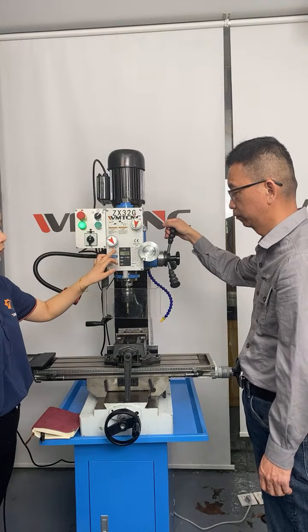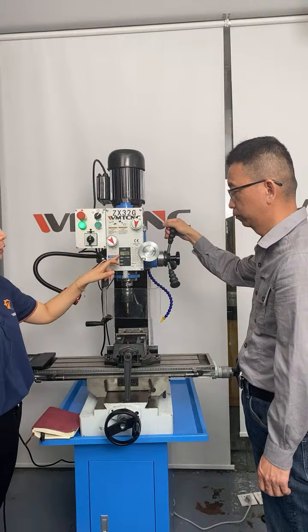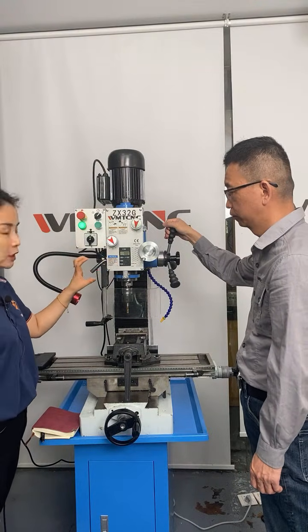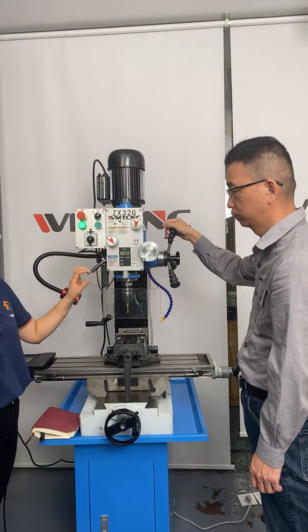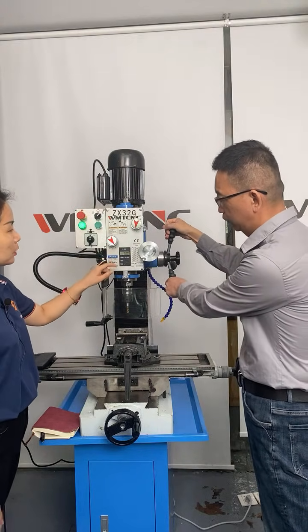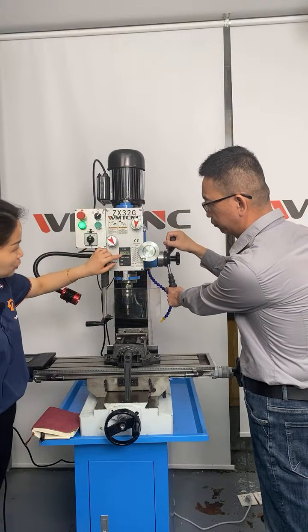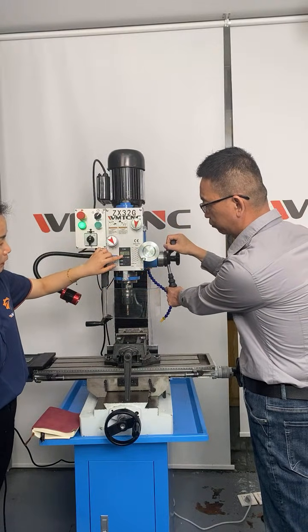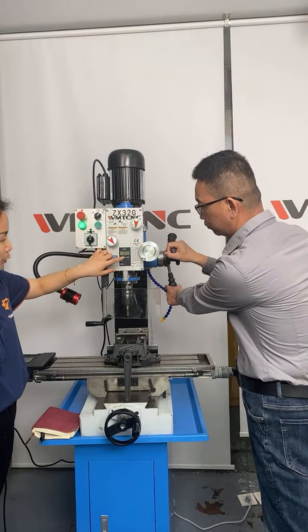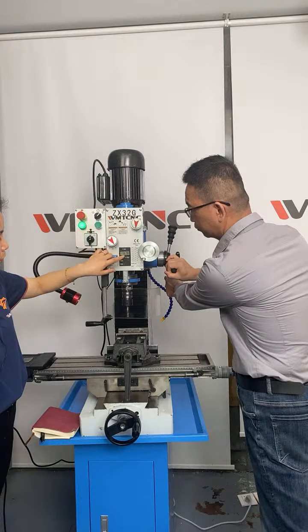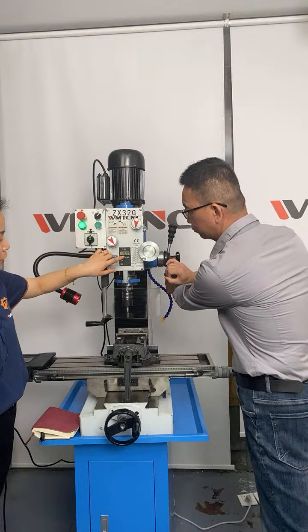What's the function of the depth ruler? For example, when you want to drill a hole of 20 millimeters, then you can operate manually and read the value on the depth ruler till 20 millimeters.